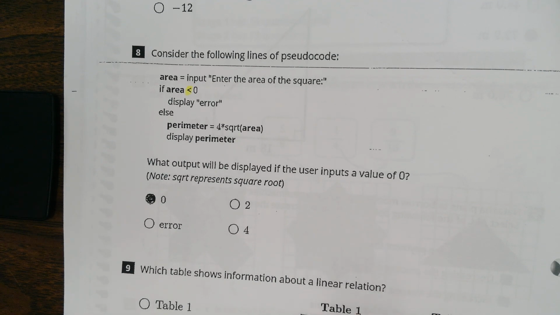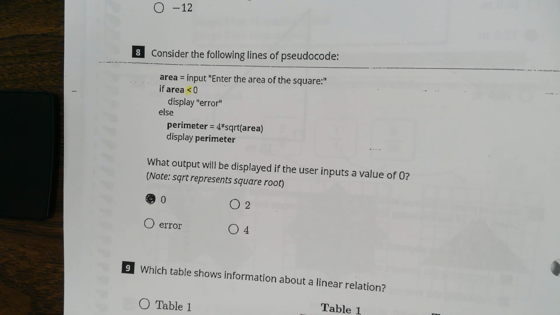So, that's why I don't like EQAO. It's like they're not trying to test your knowledge. They're trying to trick you, to see if you know how to read the question. I just don't like the wording of their questions.